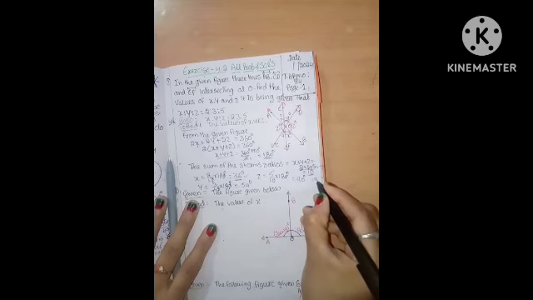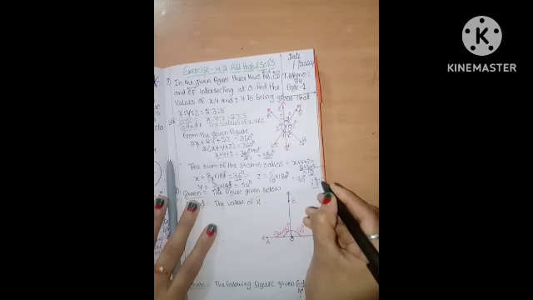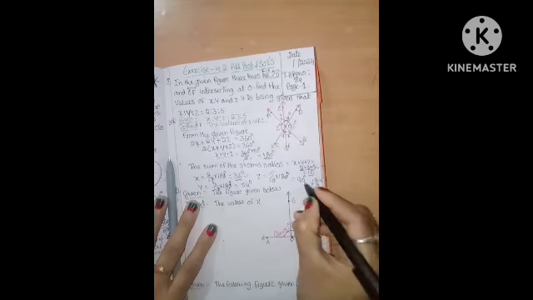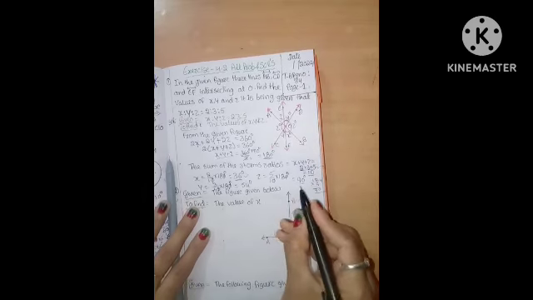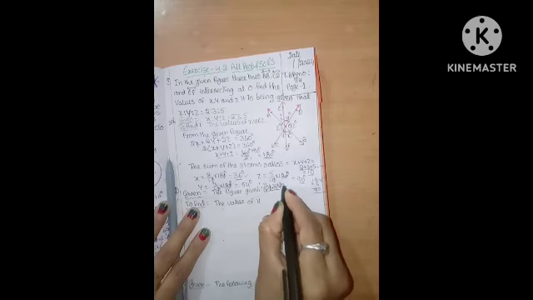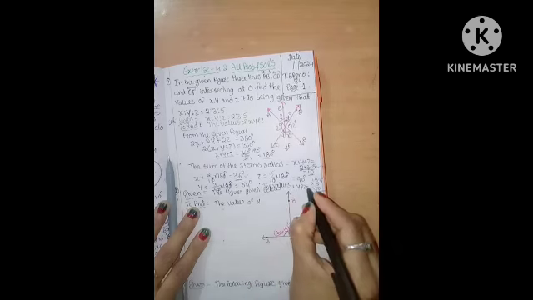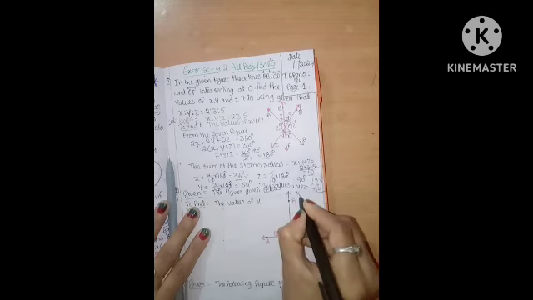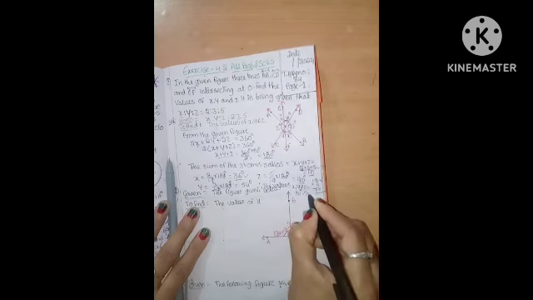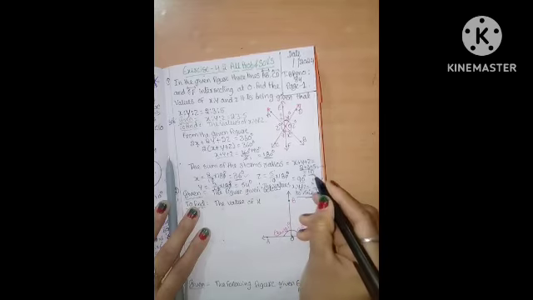Okay, is it correct or not? Do you know the 18 table, Gagan Sai? 5 times 8 is 40, 5 times 1 is 5, 5 plus 4 is nothing but 90. Is it correct? Yes. Therefore, the values of x, y and z are 36 degrees, 54 degrees and 90 degrees. This is the final answer.